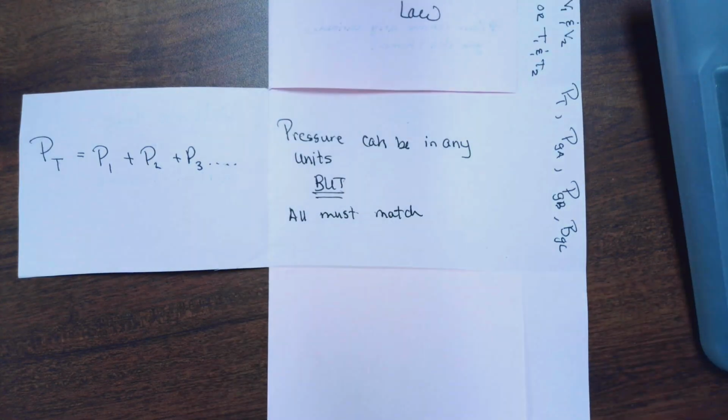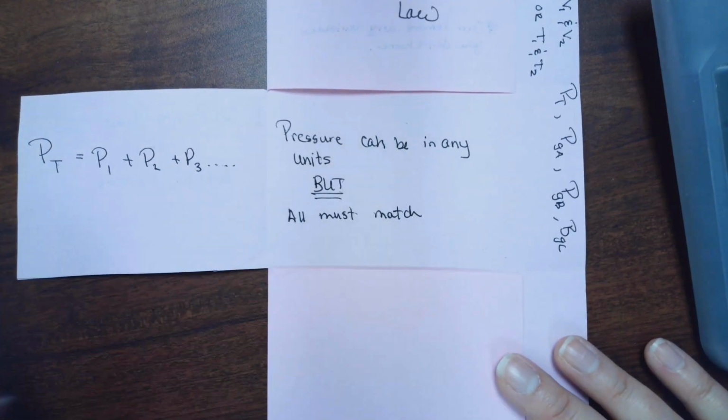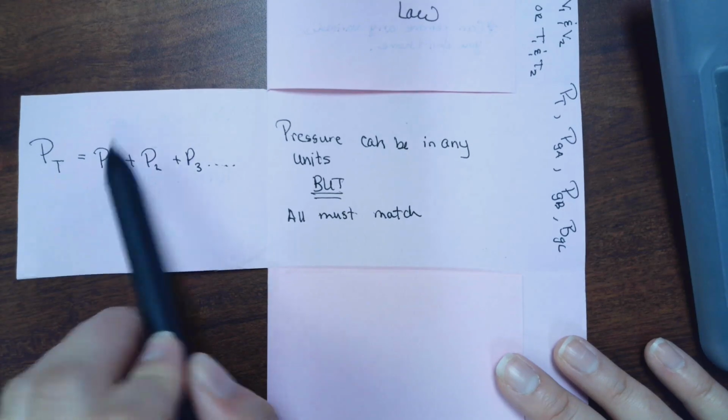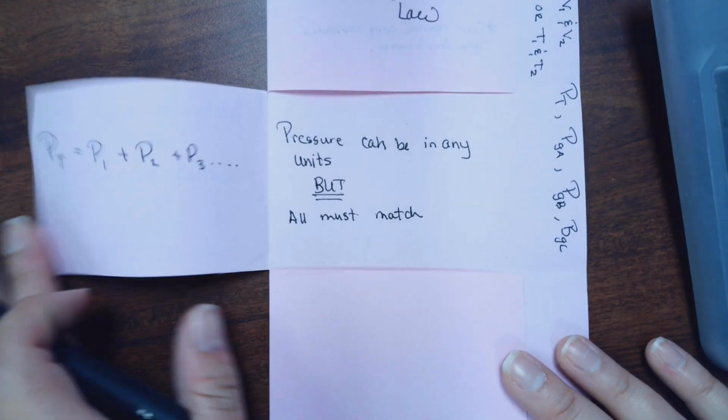So we could do this in atmospheres, we could do this in torr, we could do this in millimeters of mercury. It doesn't matter which one we use, as long as the total is in the same units as 1, 2, and 3. So if this is atmospheres, this has to be atmospheres, this has to be atmospheres, this has to be atmospheres. They all have to be the same.